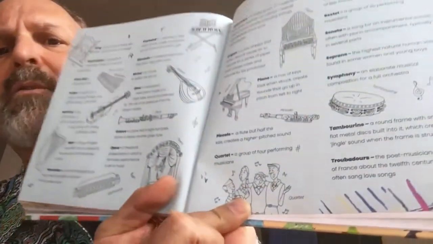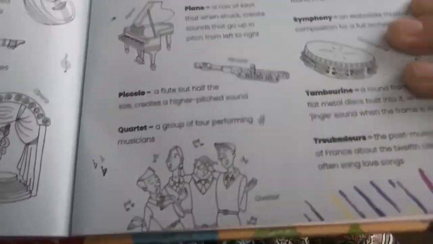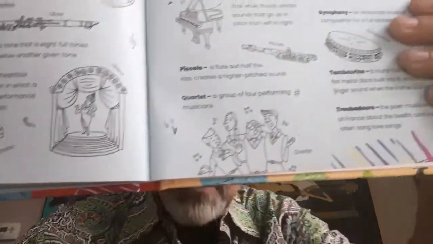Okay, we'll look under Q. Let's see where Q is. Okay. Quartet. See, right here, here's a quartet. It's actually a little picture of one, too. Look at that. Oh, I'm sorry. I'm like Dr. Funky, looking around the book and trying to take a peek at you. But a quartet is a group of four performing musicians. That's a quartet, group of four musicians playing. So that's another time when you can go to the glossary of terms and instruments and find out.